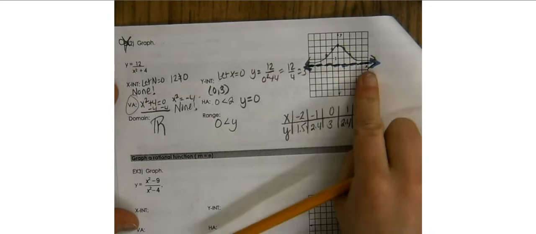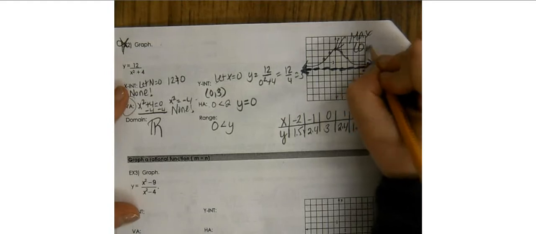So 0 is less than y because our y values will never cross our asymptote, and it reaches our maximum value. Now, that maximum value is typically going to be located at your y-intercept. Our y-intercept is 3, so I have 0 is less than y, which is less than or equal to 3. It typically will be that, so just keep that in mind.